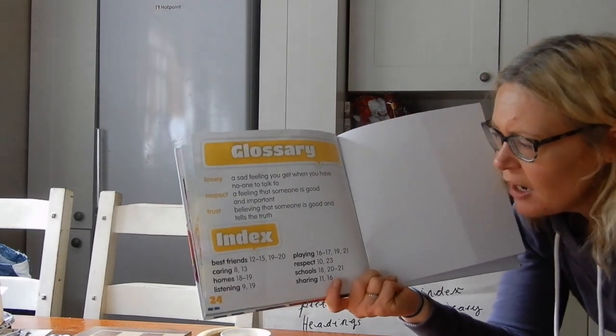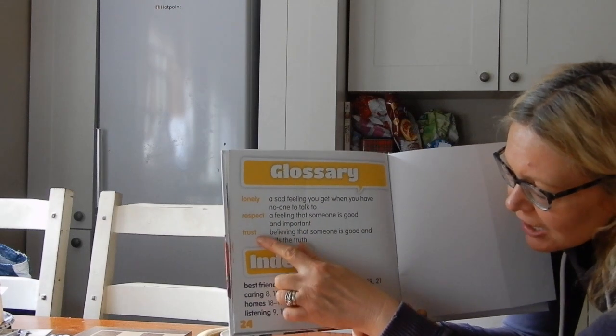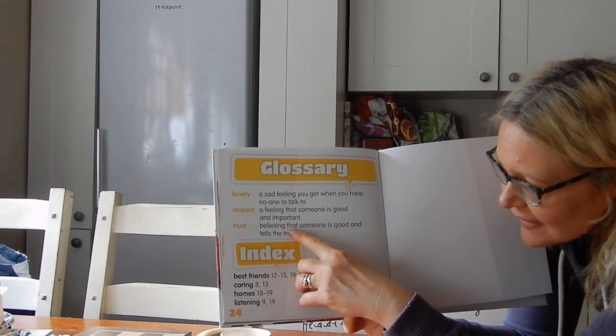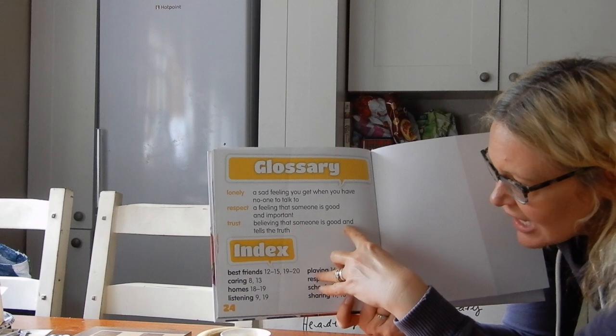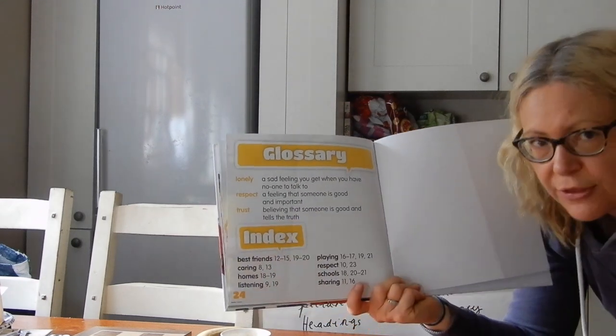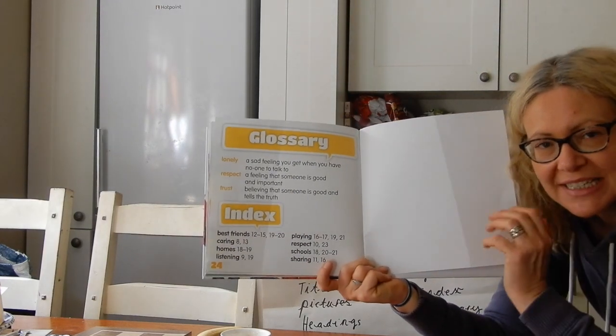I don't know. I head to the glossary and I find out that trust means believing that someone is good and tells the truth. That's a really nice, clear description of what trust means in friendship. So a glossary, also very handy feature in an information text.